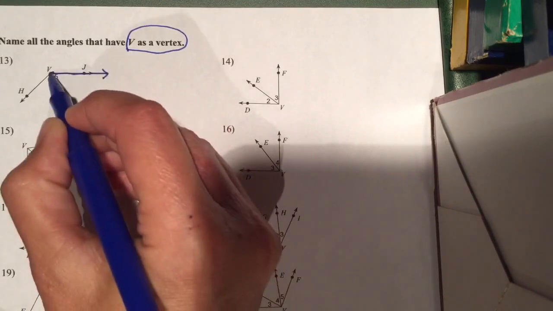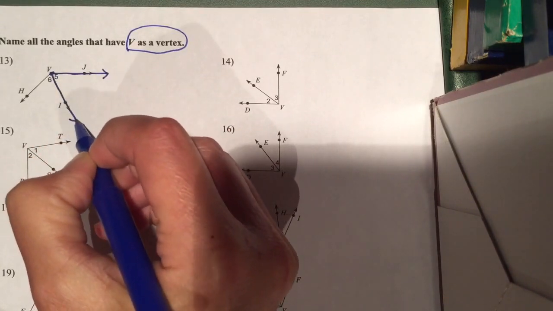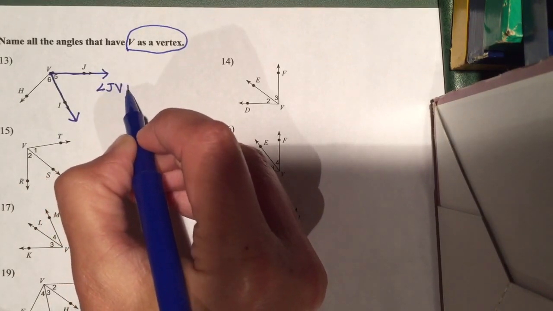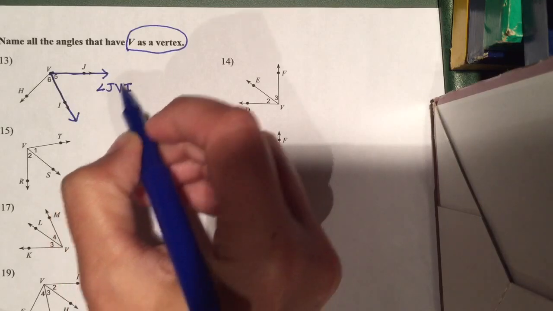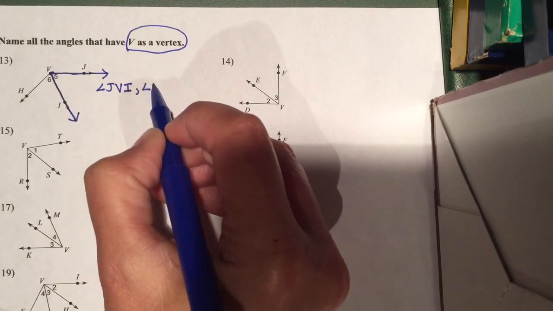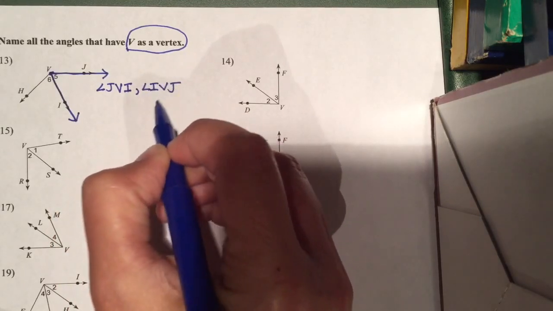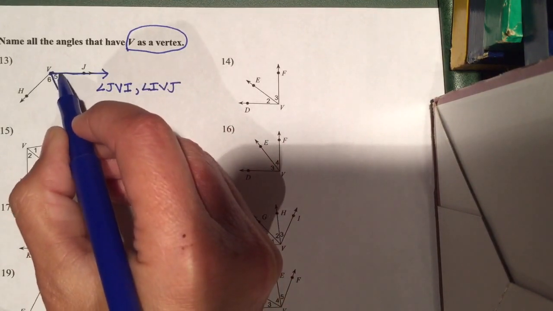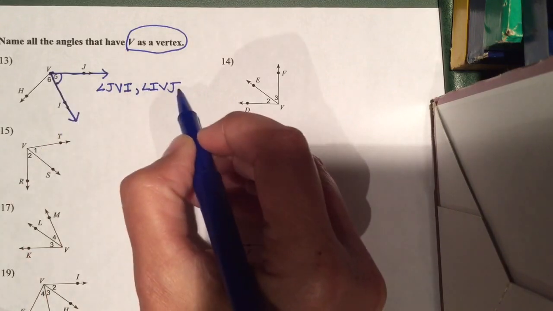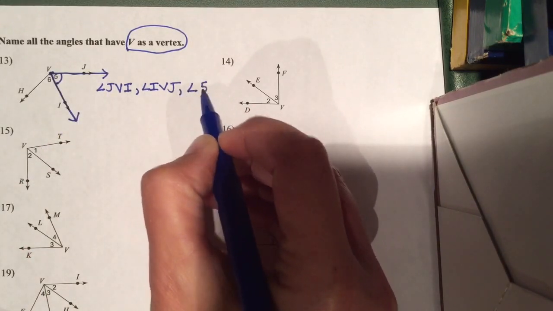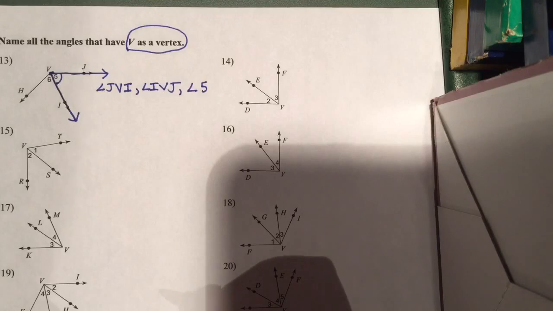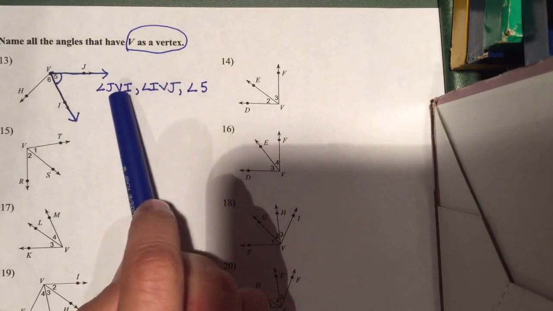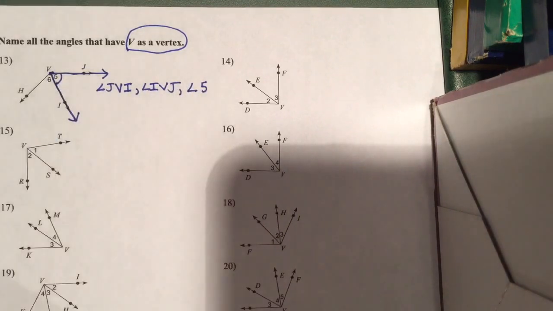The first angle I have is this angle right here, and that would be angle JVI. Now, what's another way you can name that? Angle IVJ. Remember, the vertex has to be the center letter. But we've also got a number in there, a 5. So I can also call that angle 5. So that particular angle has 3 different names. Now, it's not asking you for all the names, but just for your reference, you know that you could name this one angle 3 different ways.